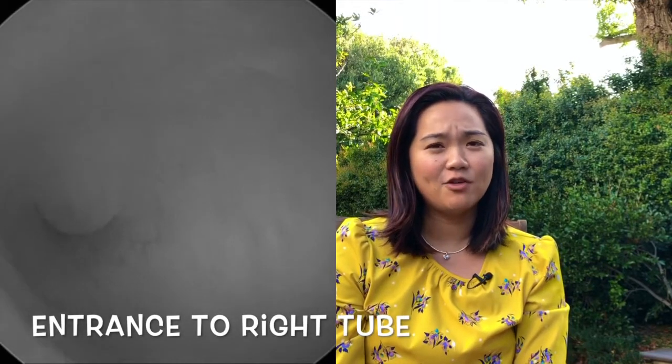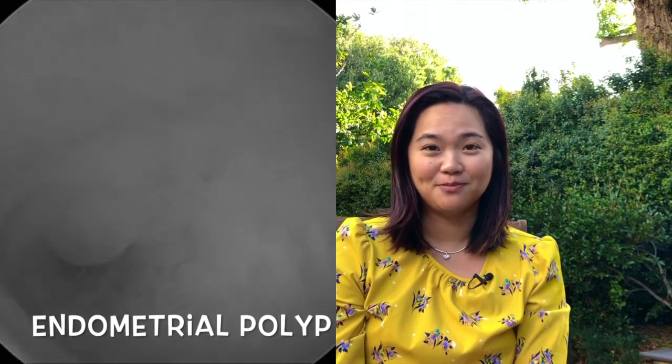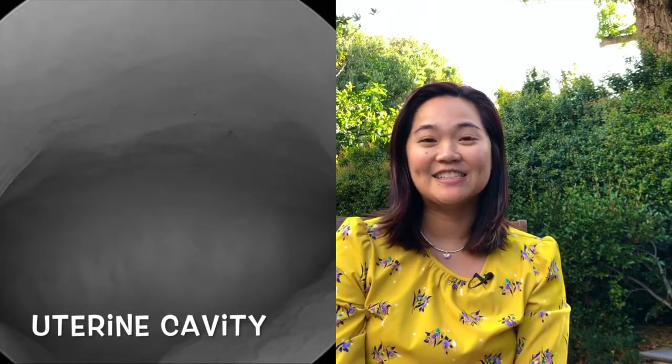And you can see there's a very small bump along the cavity, and that is a small endometrial polyp. Now we pull back to look at the rest of the cavity, and it is nice and regular. And we're coming out and you can see the cervical canal, which looks like a tunnel on the way out.